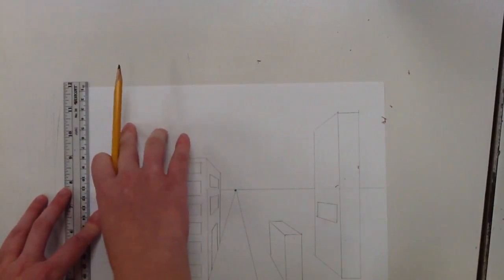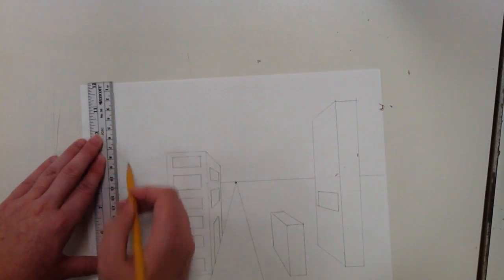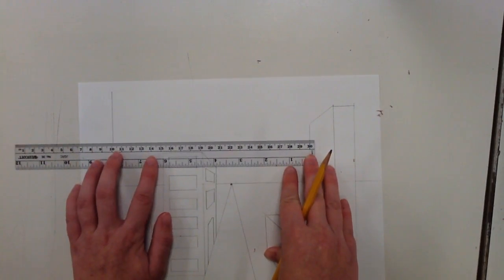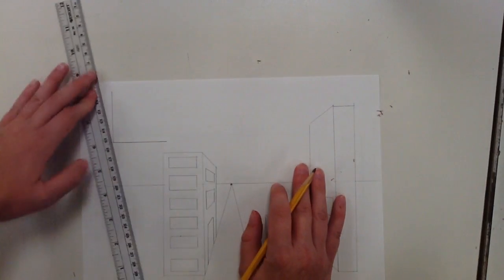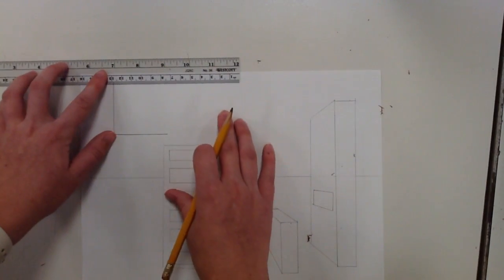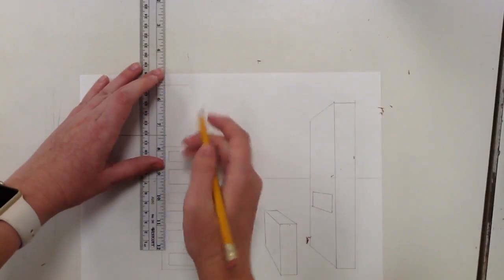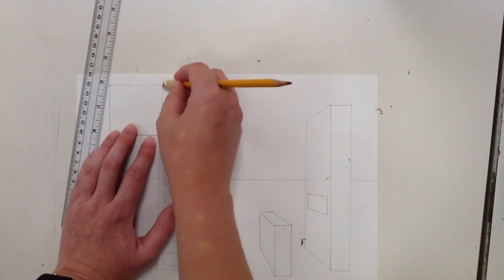Now, the same can be done if I'm drawing something that is above the vanishing point. So maybe if you had something floating. You're going to start with a rectangle that ends above the horizon line. And this would be good if you were making some sort of sci-fi, futuristic type city with floating buildings.